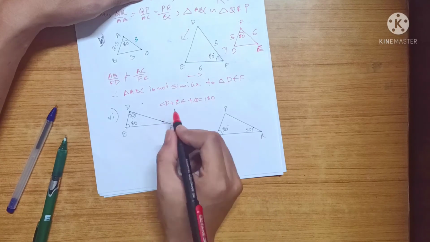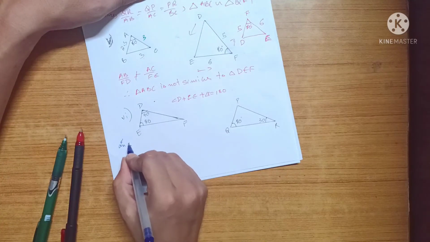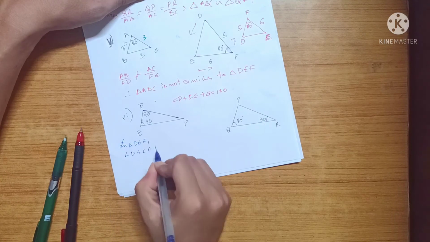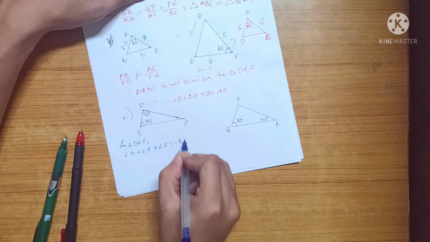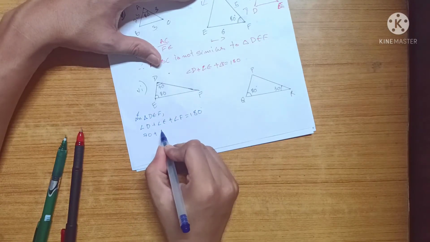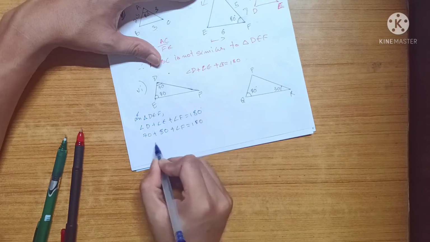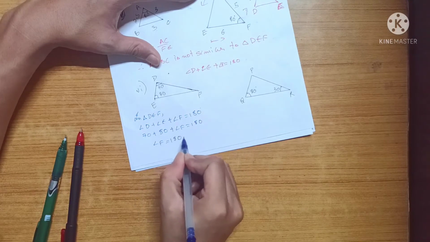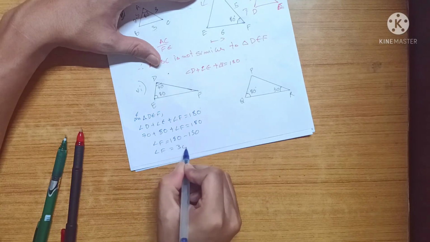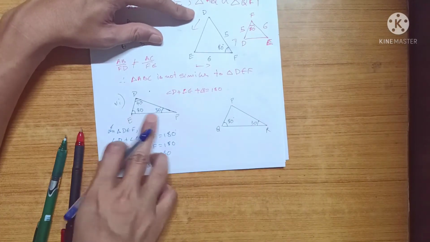So in triangle DEF, angle D plus angle E plus angle F equal to 180 degrees. Angle D is 70, E is 80, so angle F equals 180 minus 150. Angle F equal to 30 degrees. So we can keep 30 degrees here. So if this is 30 degrees, this is 80.